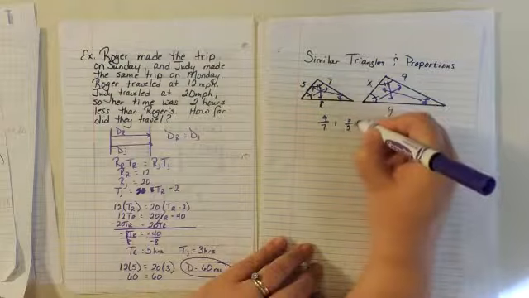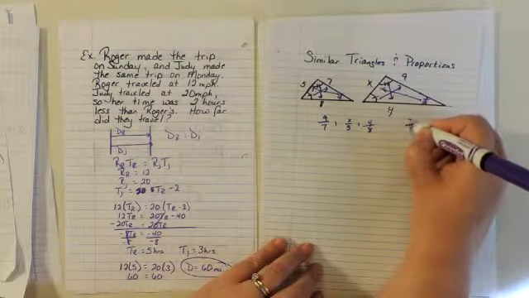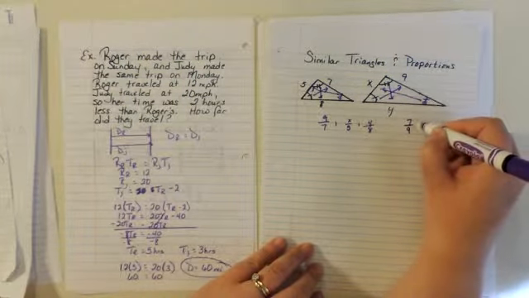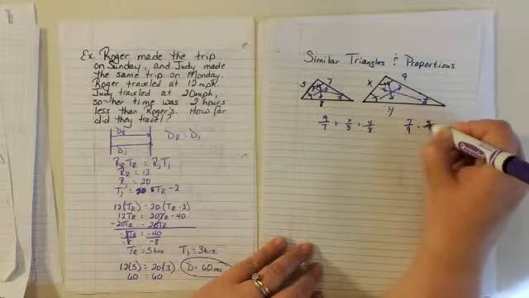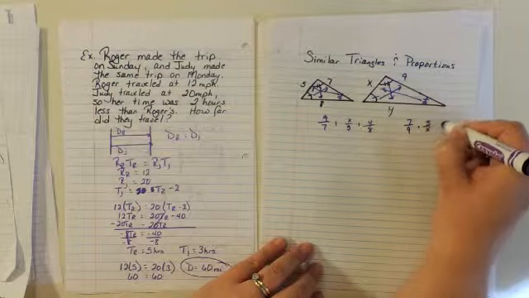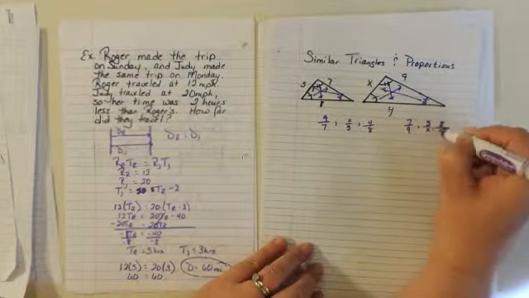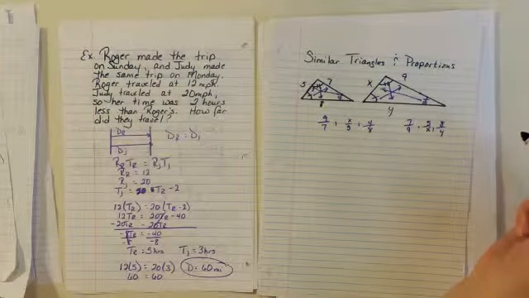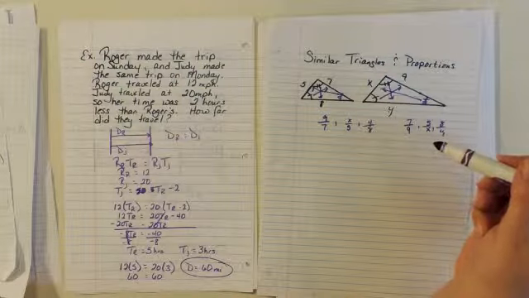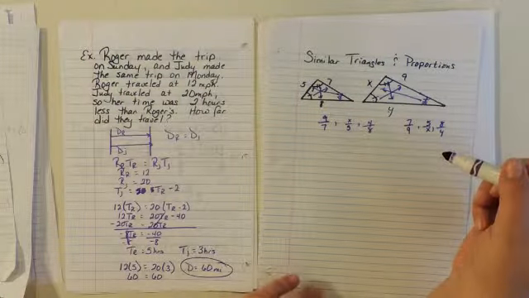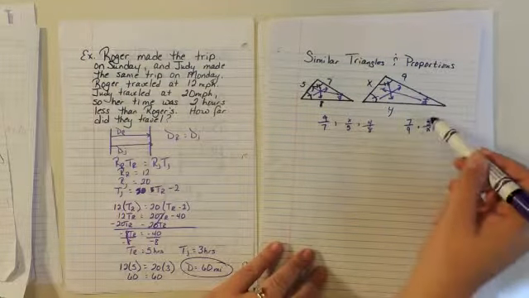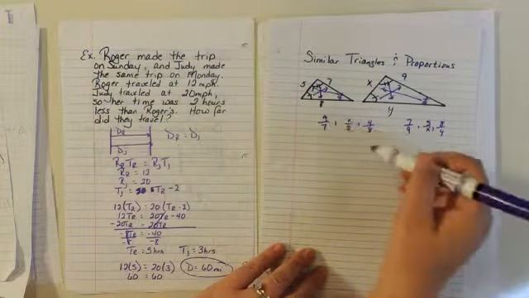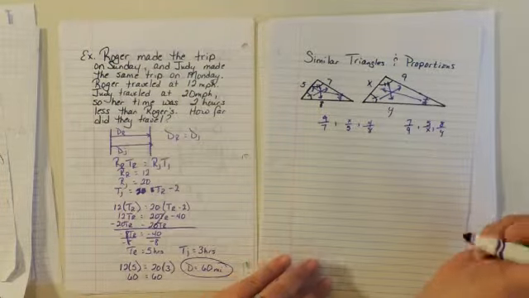We could have done it the other way. We could have said 7/9 is proportional to 5 over x, which is proportional to 8 over y. Both of these are true. You just need to make sure you're going the same way for all three sides. So we can't say 9 over 7 and then 5 over x. We have to go from the same direction all three times.